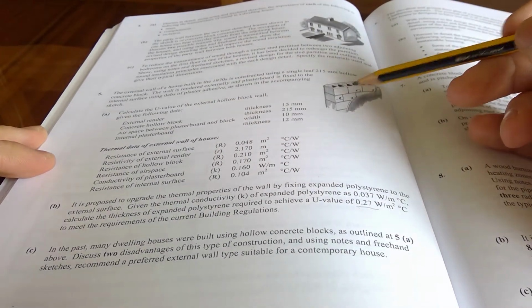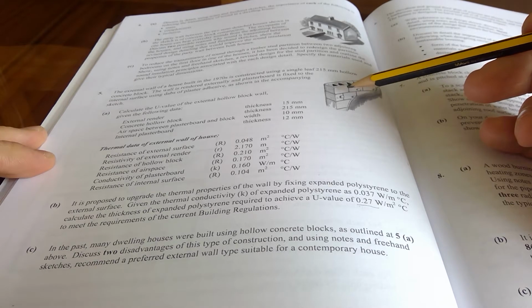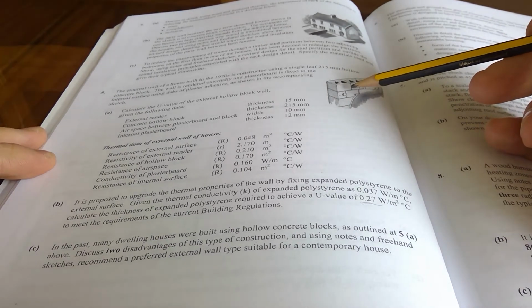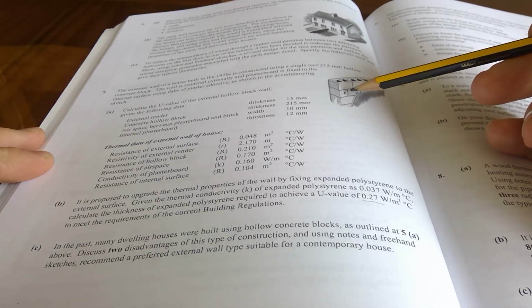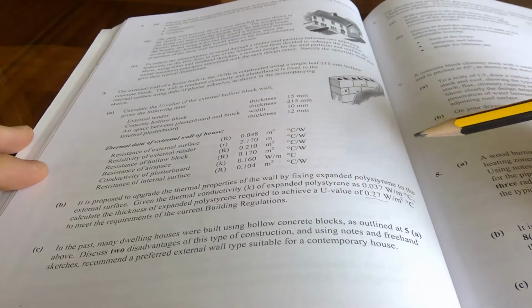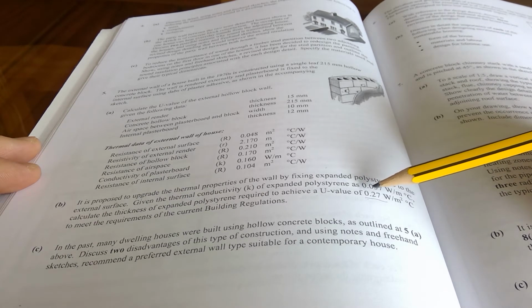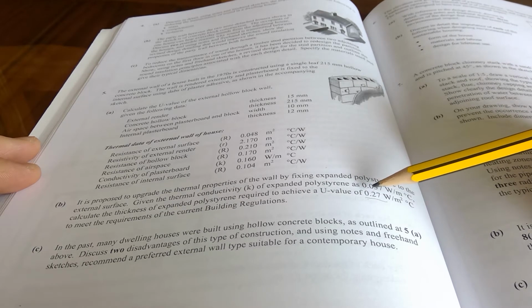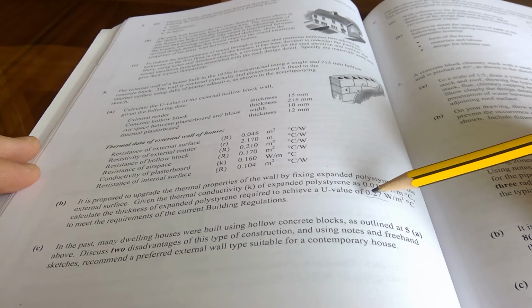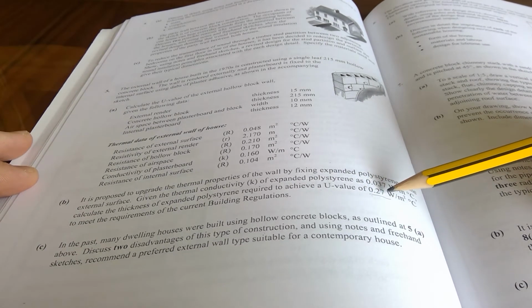This is an old wall, it's not a good wall, and it's got a high U-value. It's a low performing wall. And nowadays what would be done is they would add insulation to that wall to improve its U-value. What we're essentially asked to calculate here is how much insulation do we need to stick onto the wall. Alright, because they don't want to stick on too much insulation because that'll be too costly. So they're given a U-value that you need to get to, and you need to figure out how much insulation is needed to get to that U-value.